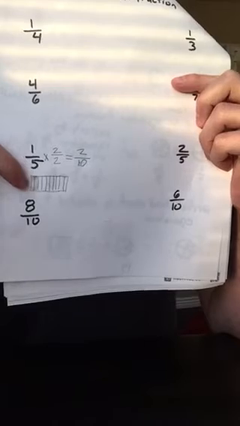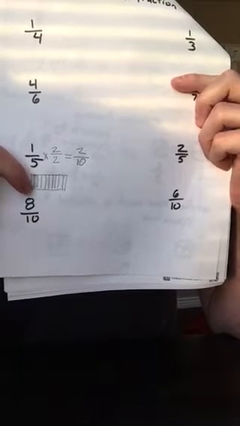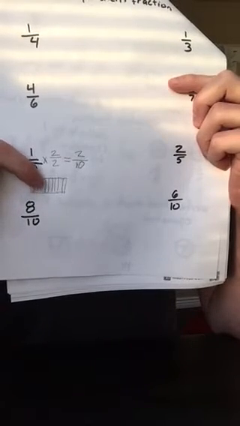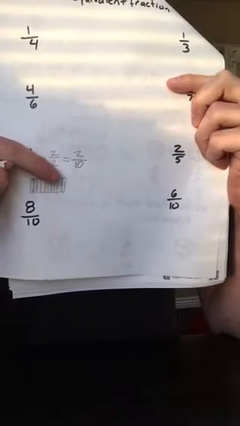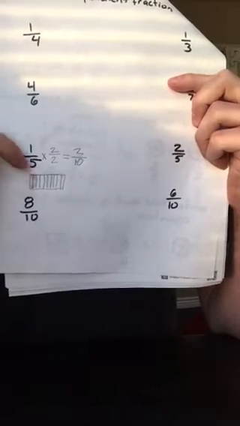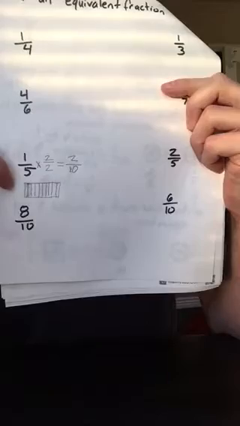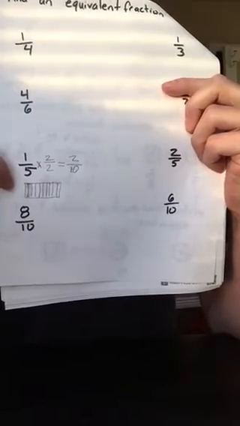And look, I didn't shade anything. Right? There was no more shading that happened. I just drew in the lines. Now I've got 2 that are shaded. And 1, 2, 3, 4, 5, 6, 7, 8, 9, 10 in total. Again, there is no new shading that happened. I was just changing the pieces.